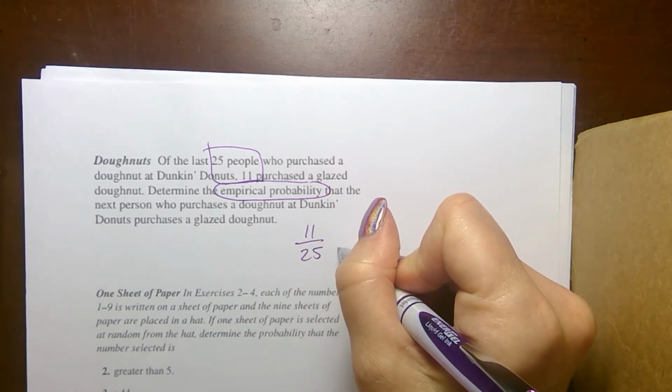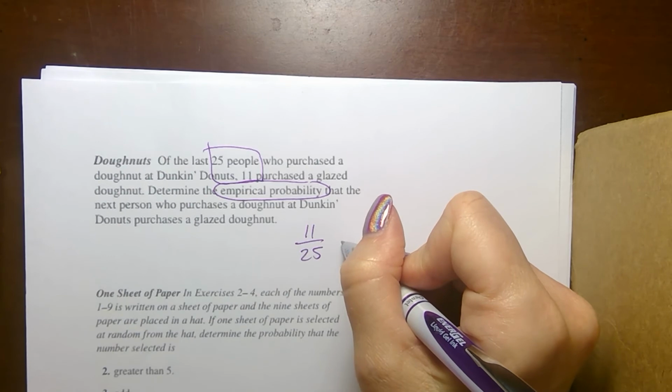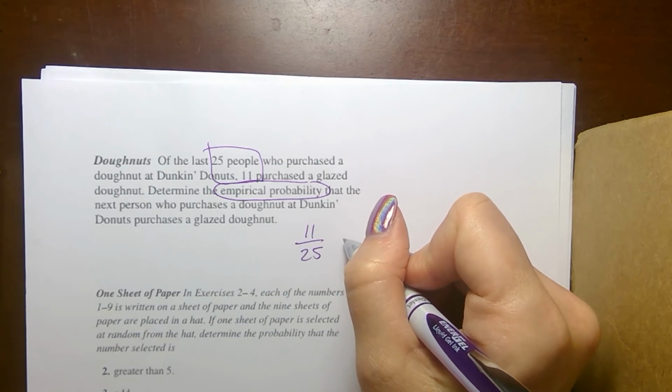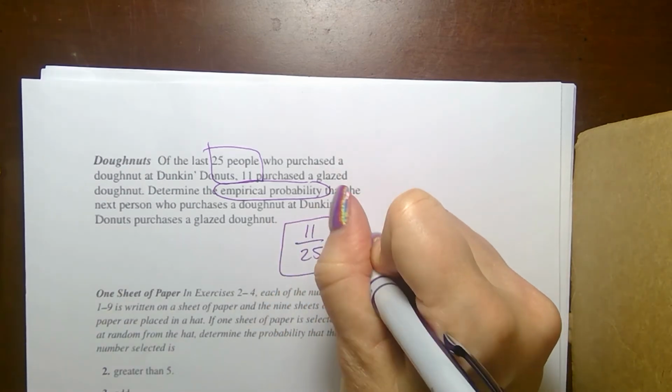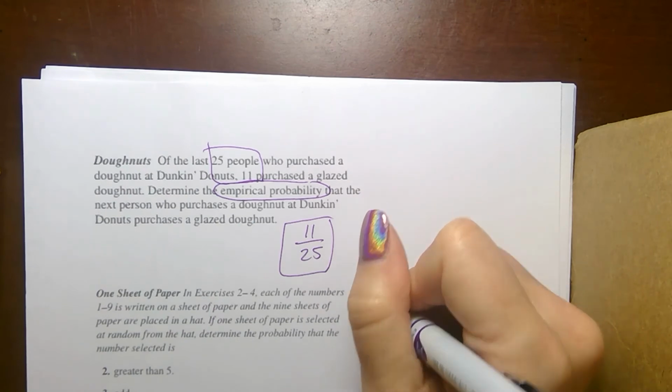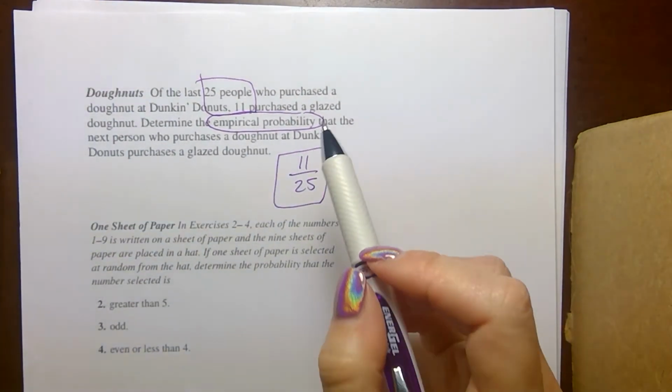I'm going to write it as a fraction in lowest terms. If I'm told to change it to a decimal and round it to a certain number of decimal places, I will, but otherwise I'm going to answer with a fraction in lowest terms.